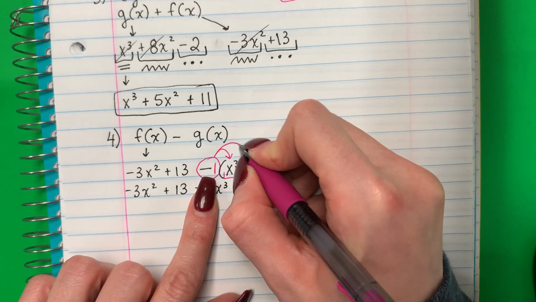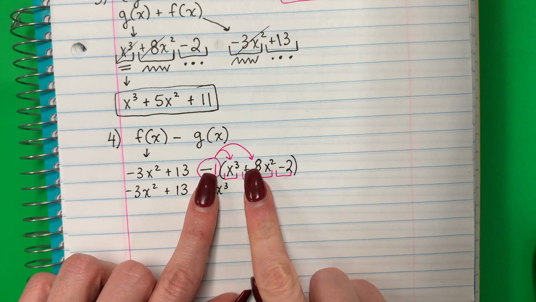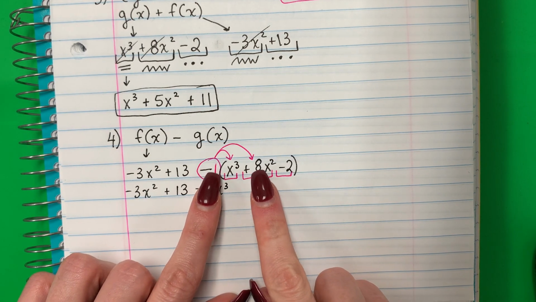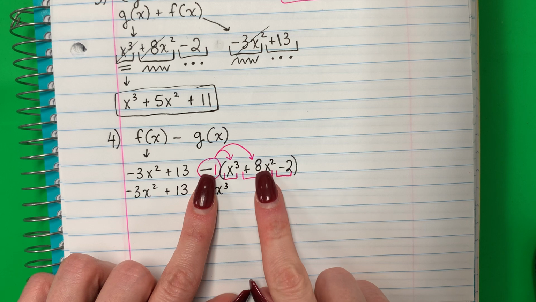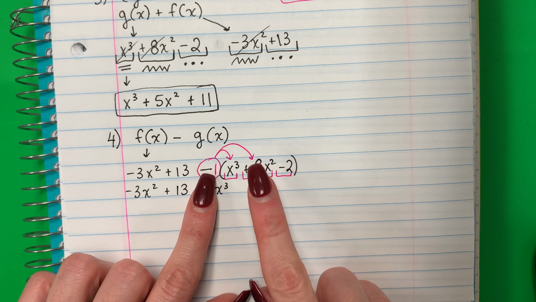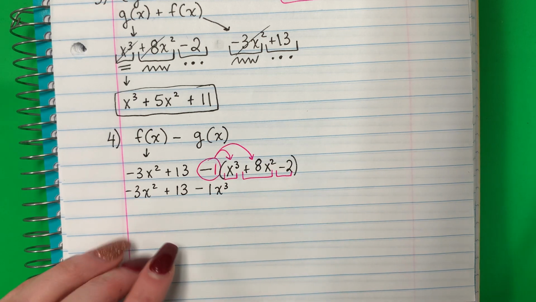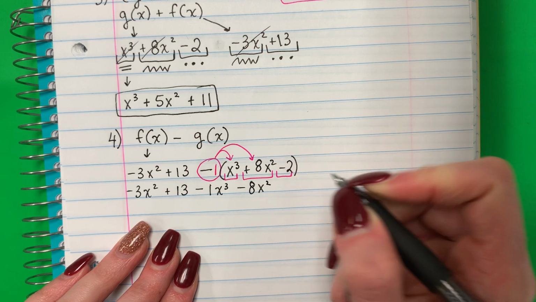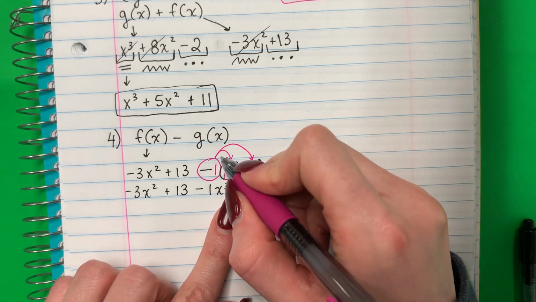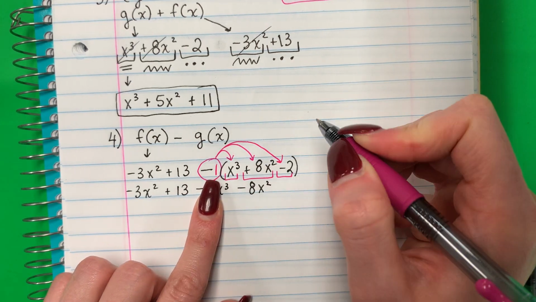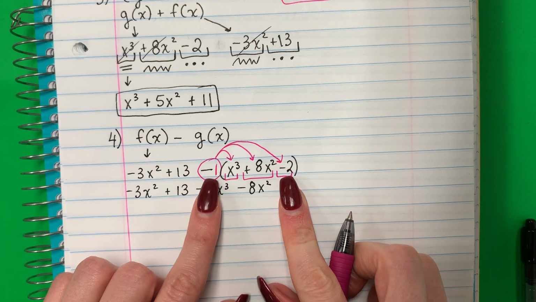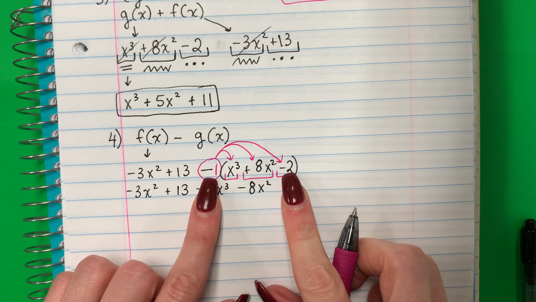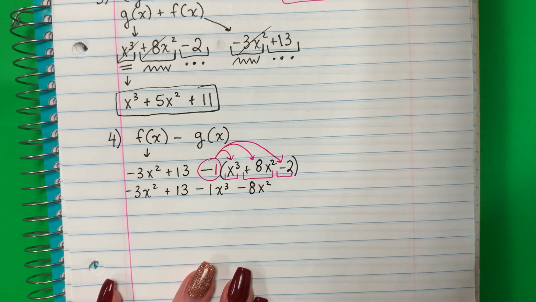Then, negative 1 times 8x squared. Negative 1 times 8 is negative 8. So negative 8, copy x squared. Last, negative 1 again times negative 2. Negative 1 times negative 2 is positive 2.